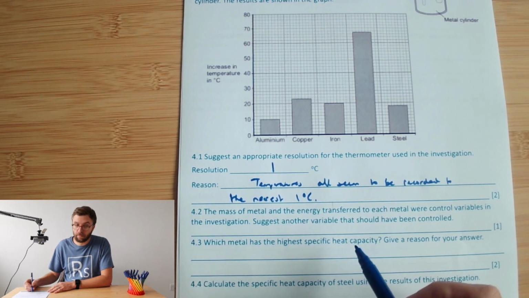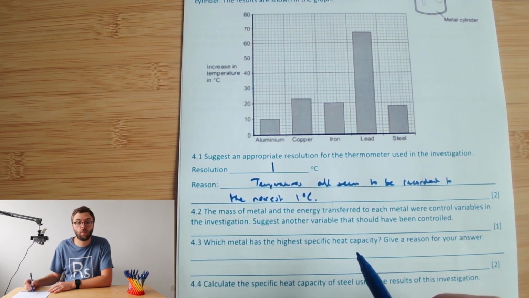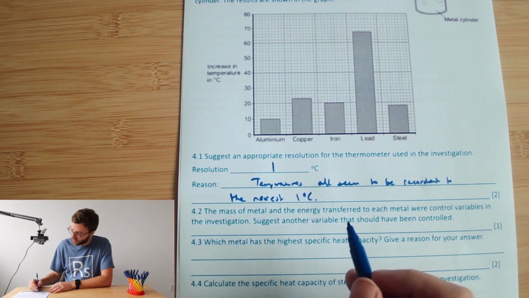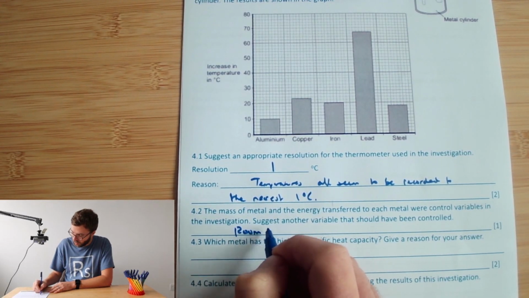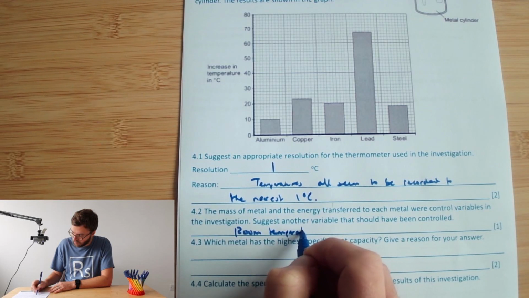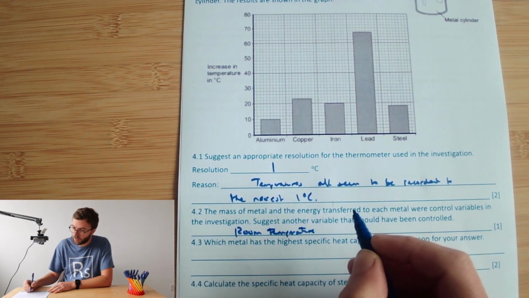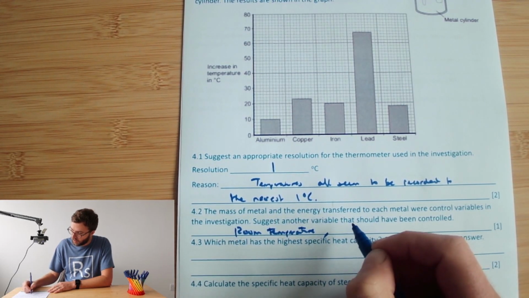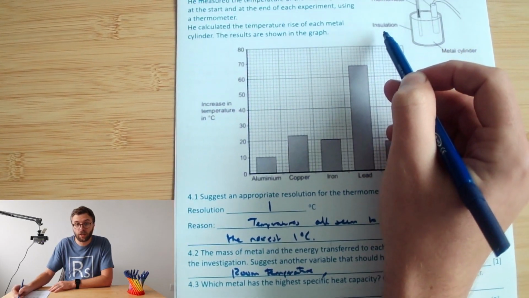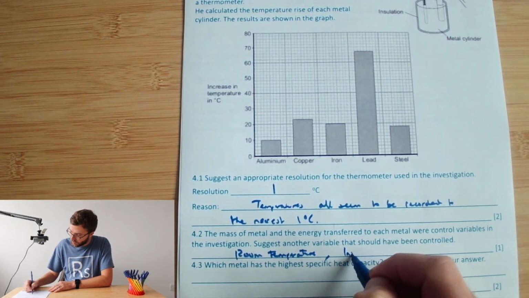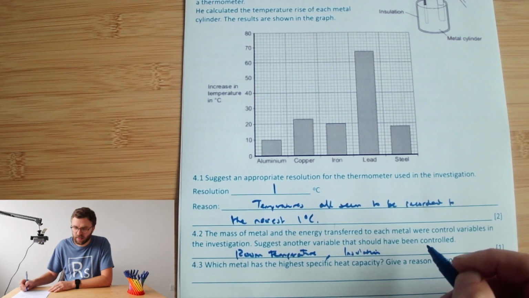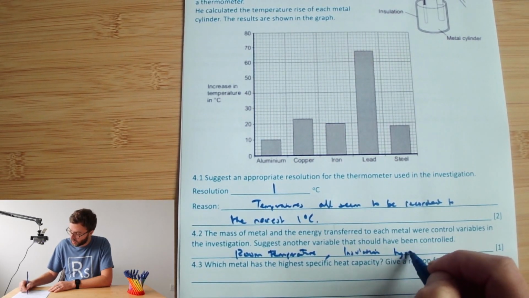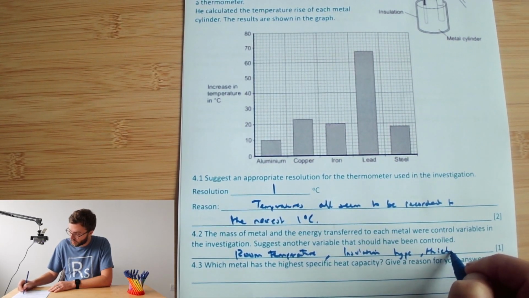Okay, the mass of the metal and the energy transferred to each metal were control variables, so just another variable that could have been controlled. There's a whole range of things that you could put here. One that stands out to me is the room temperature. You'd want that to be the same in all of these things. Also, we can think about the insulation in the picture here. So the insulation would need to be the same. And we need to say exactly what that would be, so the type of the insulation or the thickness.